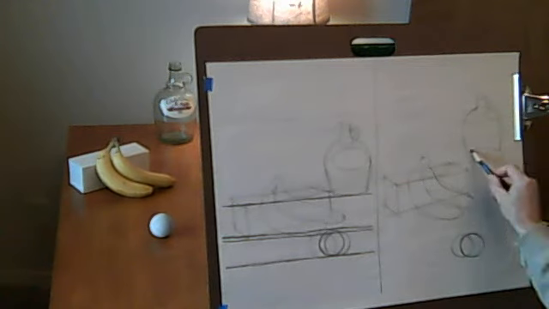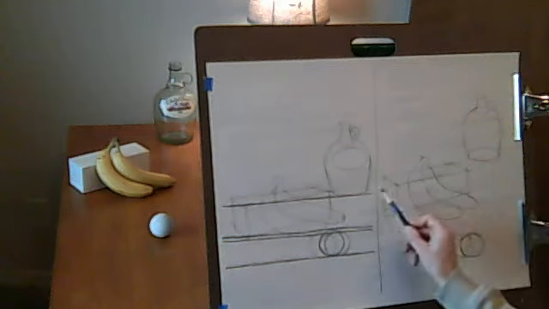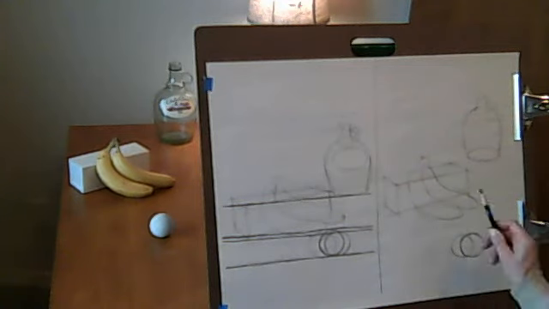One of the things I'm noticing, you may want to notice this too, but this ellipse is more open than this one. And that makes sense because we're looking down on it more. Notice that a sphere does not change. It's the same from whatever angle. Okay, so there I've got my objects.